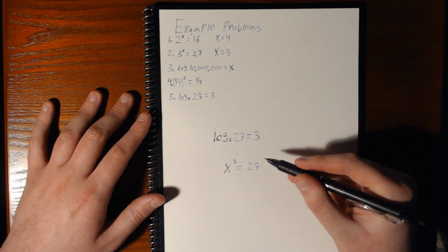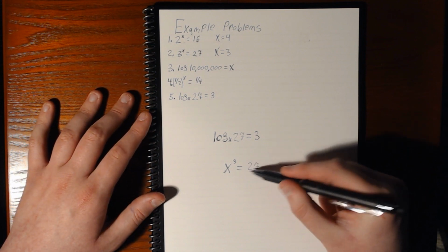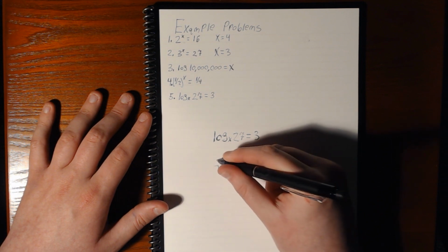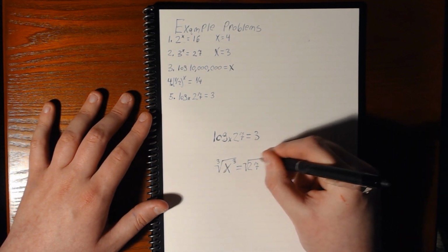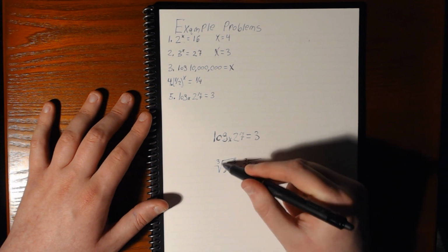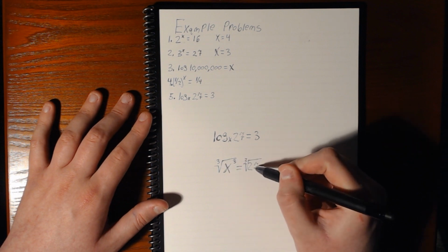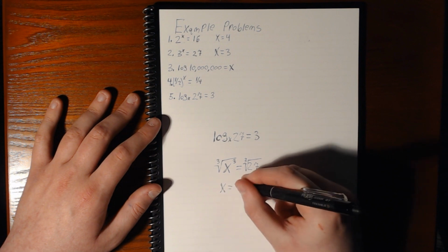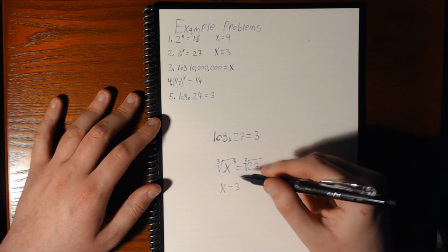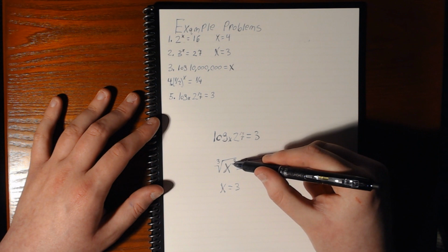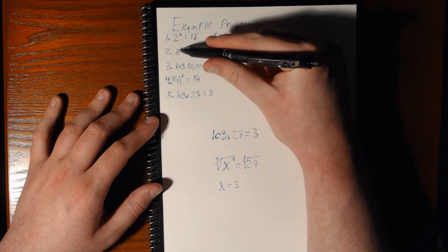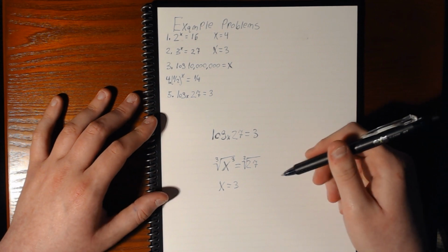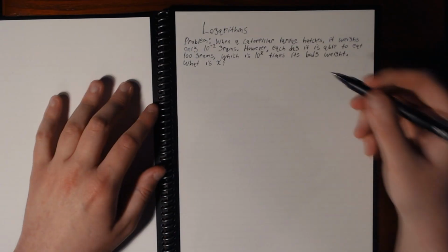So now we can actually solve the problem once it's written out like this, because all we need to do is take the cube root of both sides. Remember algebra, what you do to one side, you have to do to the other. And once you do this, you should get x equals 3. And if you also remember, this is very reminiscent of problem number 2 right here. So yeah, let's go ahead and move on to that big problem now and see if we can tackle it.